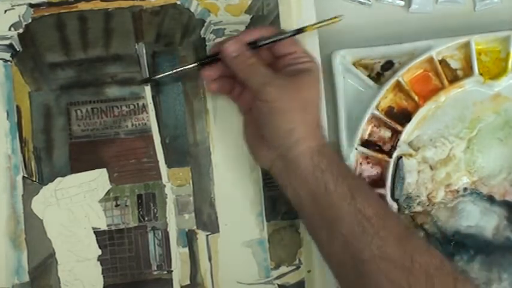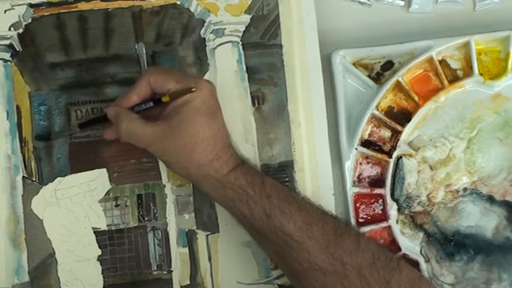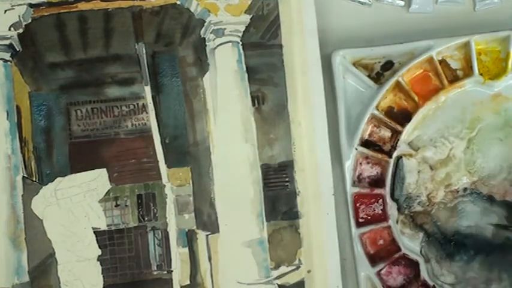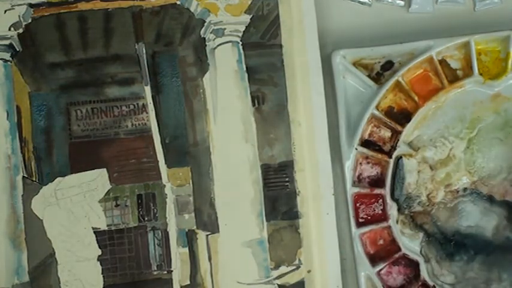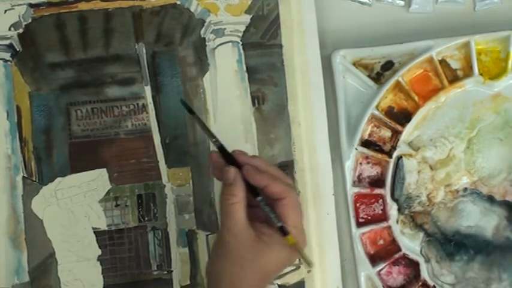Let's see what we got here. The opaque nature that the cerulean has does help with this.